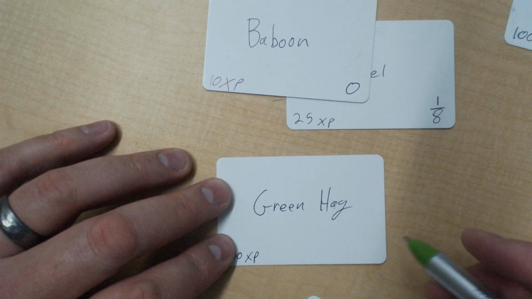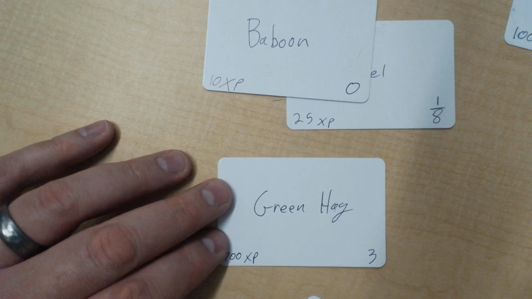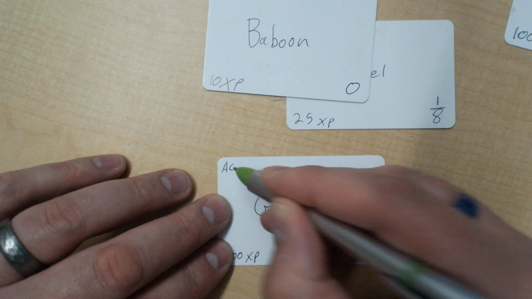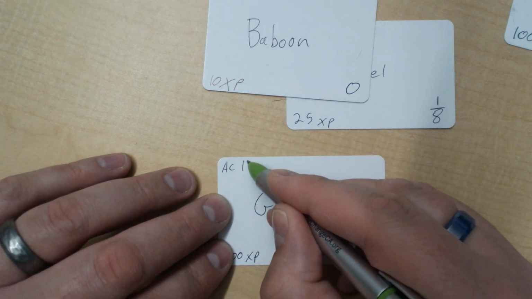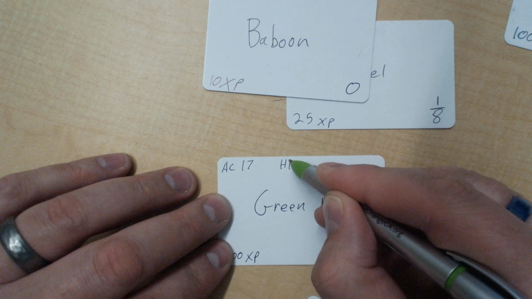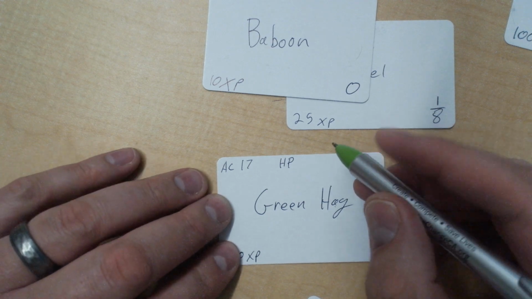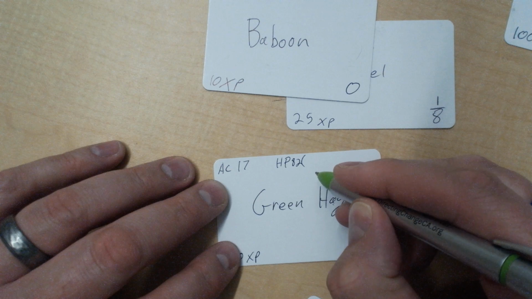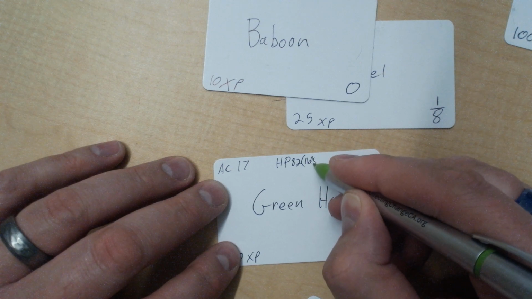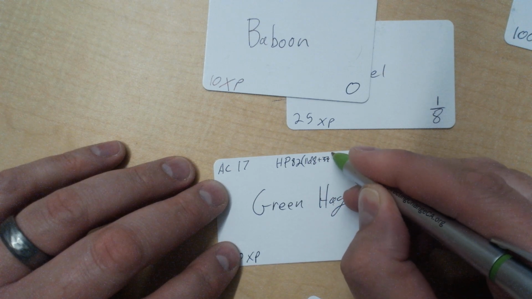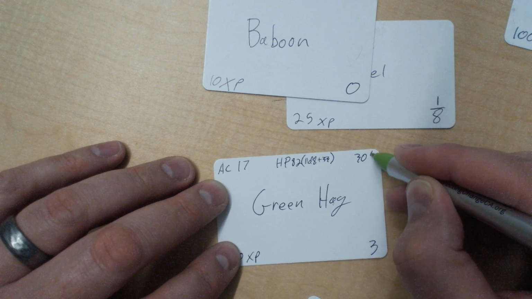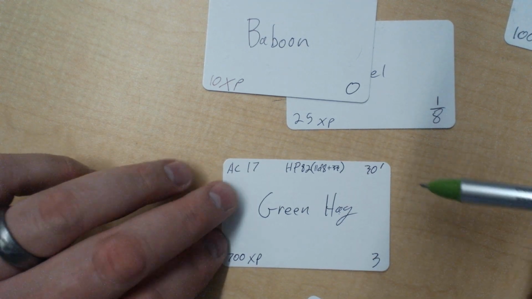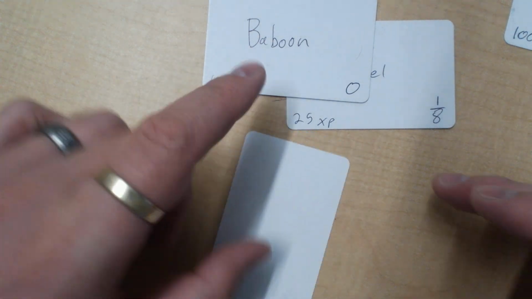Where is its challenge 3? And experience points and challenge are right next to each other. Its AC is 17. Its HP is 82, which is 11d8 plus 33. And it's got a 30-foot speed, right? So I can put those details here on the front and then on the back, right?